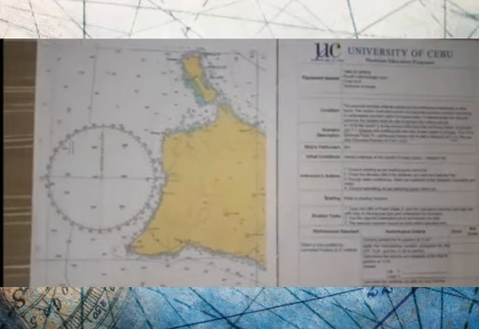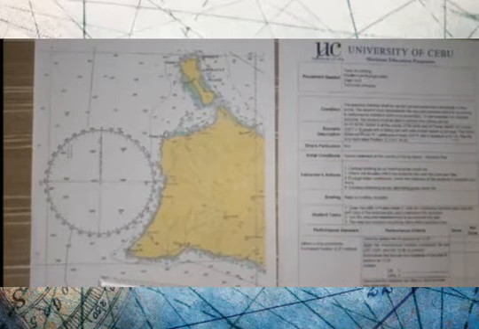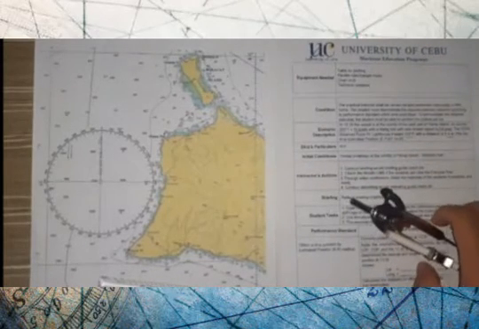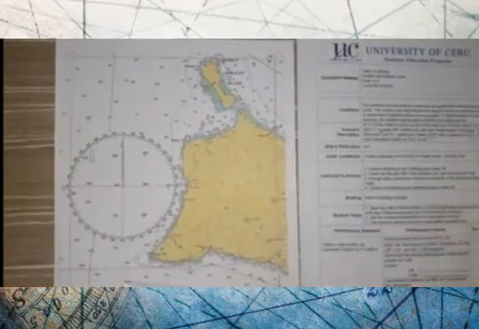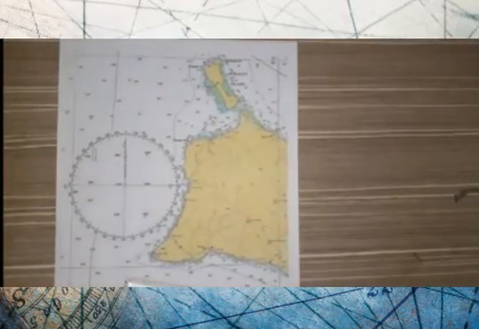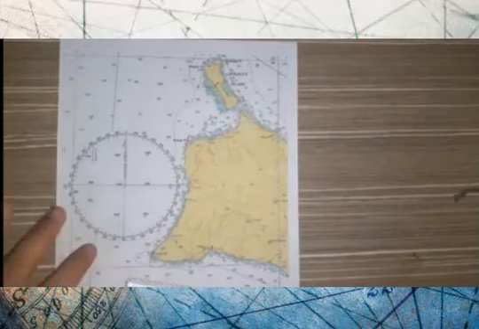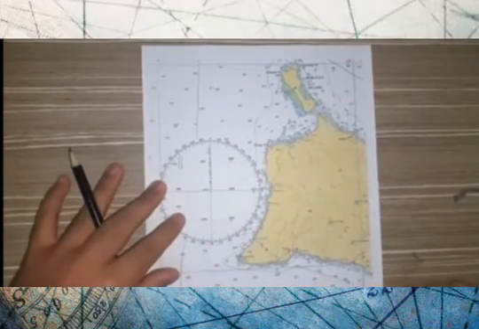So starting with our first point, let us find Pusho Point Lighthouse. Let me just take this one here. Transfer it here.